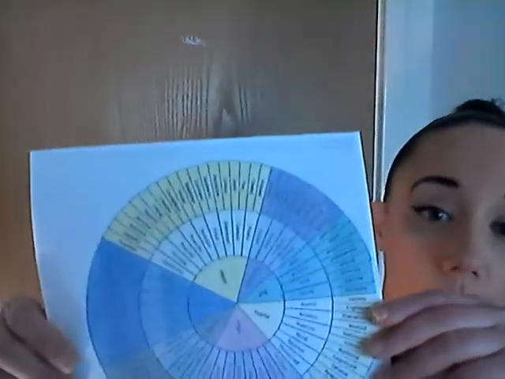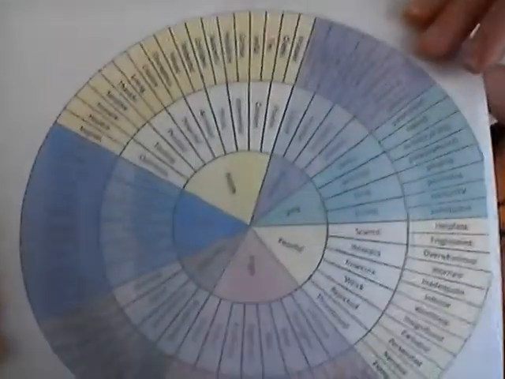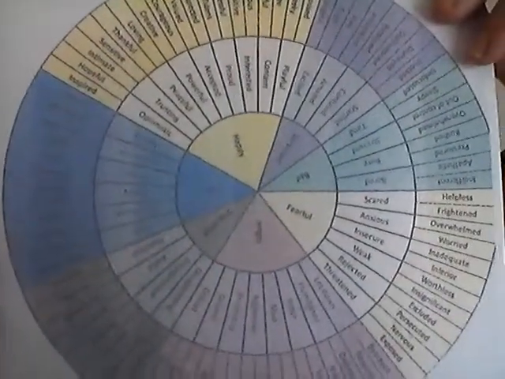Obviously I've got plenty at college, so if you ever want one of these, if you can't find it online or can't print it, I'm more than happy to give you some of these, which is, I don't know how good the resolution is here. That's it. It's a wheel of emotion.